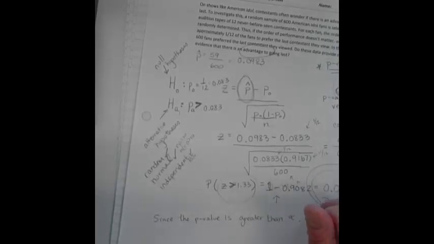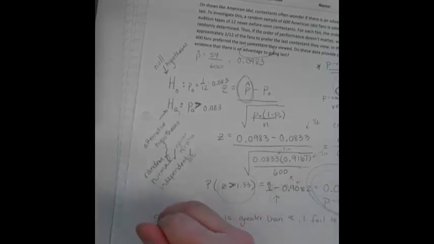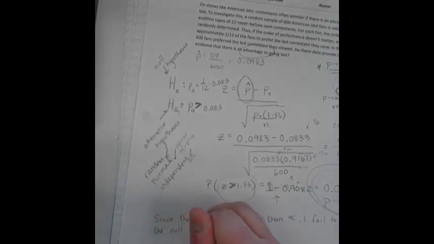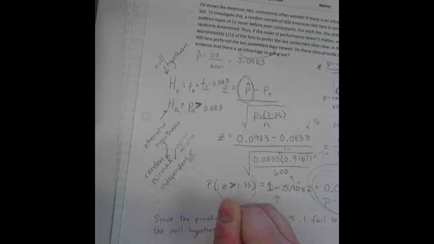Alpha. Since the p-value is greater than alpha, I fail to reject the null hypothesis. And there's another sentence after, but I want to talk about it for a second.